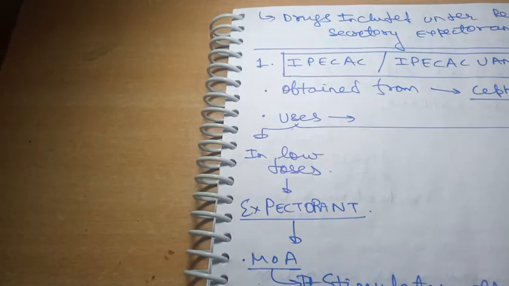It is the same mechanism we studied for reflex expectorants in general. That is, ipecac will act on and stimulate the gastropulmonary vagal reflex, and this stimulation will in turn stimulate the secretion from the tracheobronchial glands.